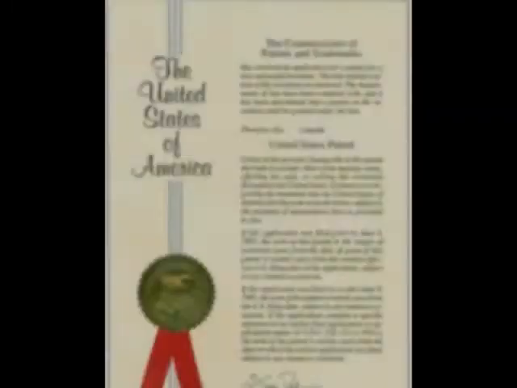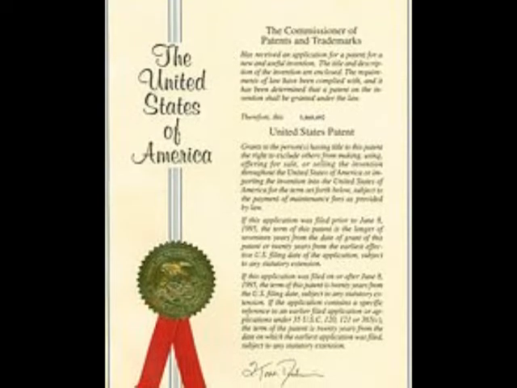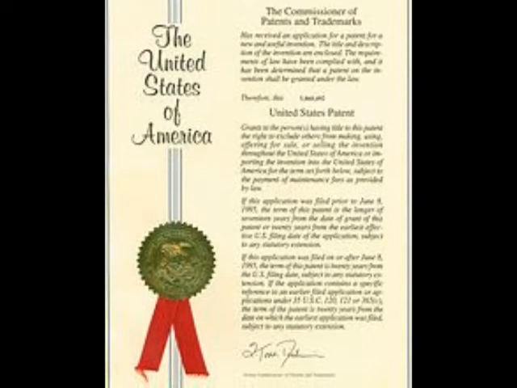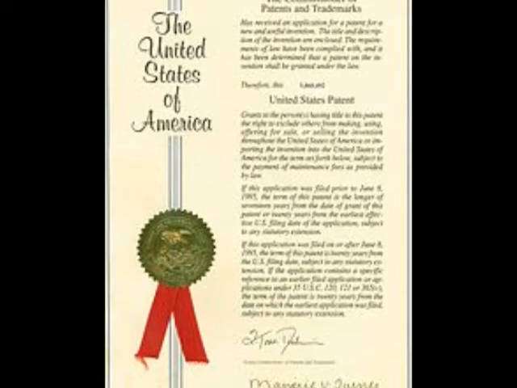The second is the patent, and a patent is the right of a person to manufacture, use, or sell an invention. And so this could be a machine, it could be a tool, it could be an idea, it could be an improvement on a formula or something along that line. But again, it's something that you have to apply for in order to get.